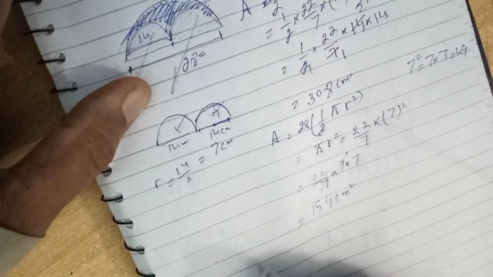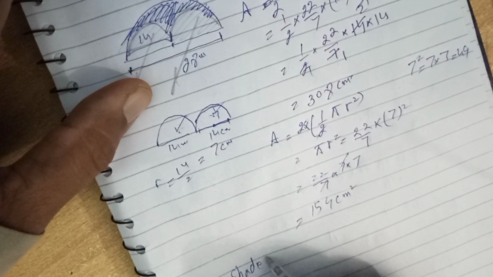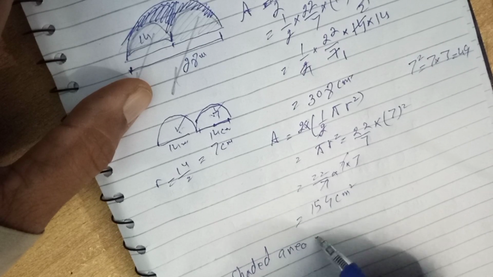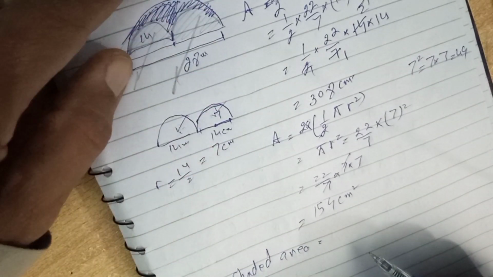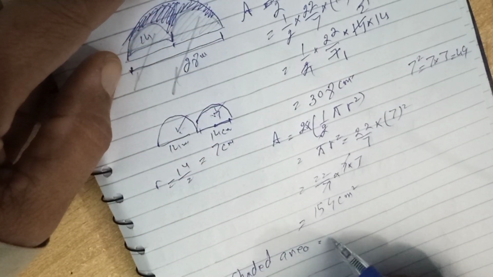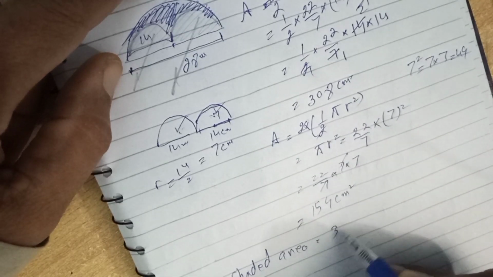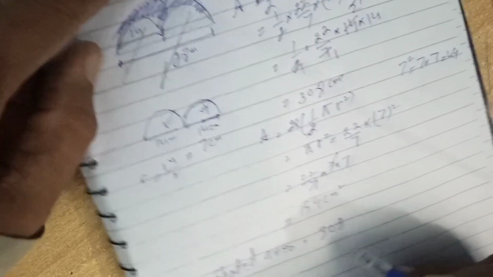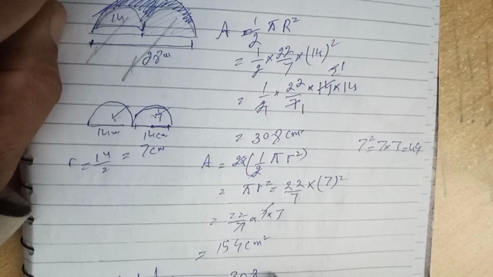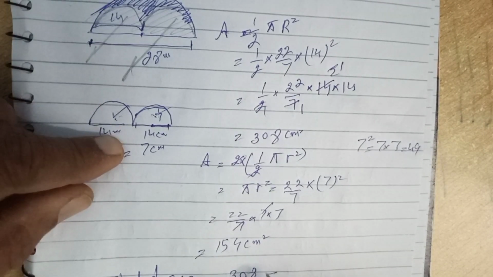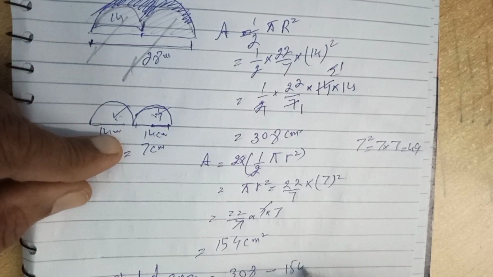So simply, if you want to find the shaded area, what will you do? For the shaded area, you will do subtraction. First, we write the area of the big semicircle over here, then subtract the area of the two smaller semicircles, which is 154.